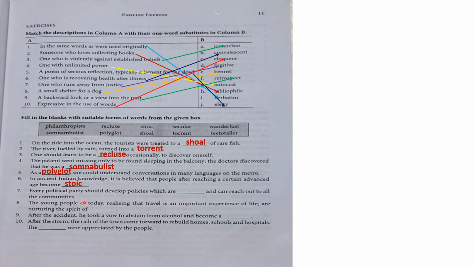Seventh, every political party should develop policies which are dash and can reach out to all the communities, means secular, means tolerance of all the religions and all the communities. Eighth, the young people of today, realizing that travel is an important experience of life, are nurturing the spirit of dash, wanderlust, means one who likes to go around.